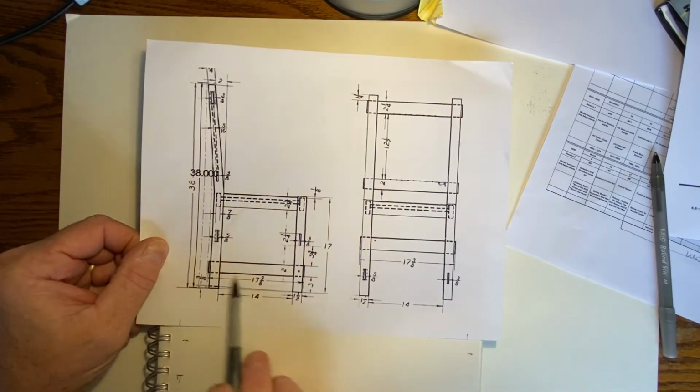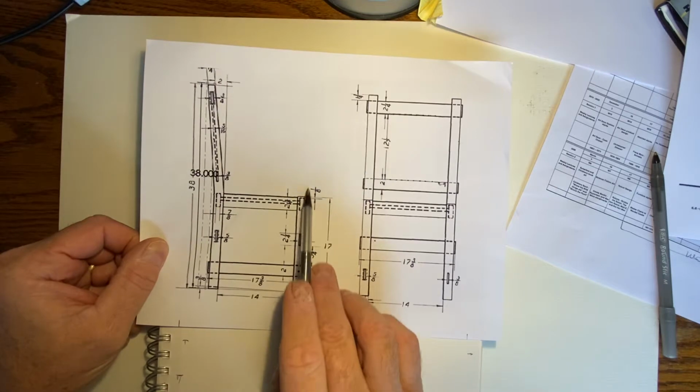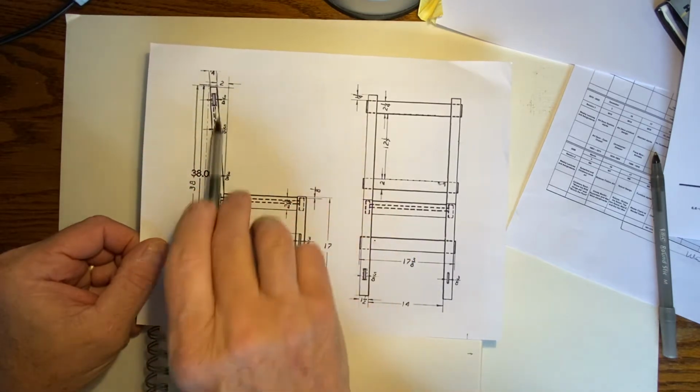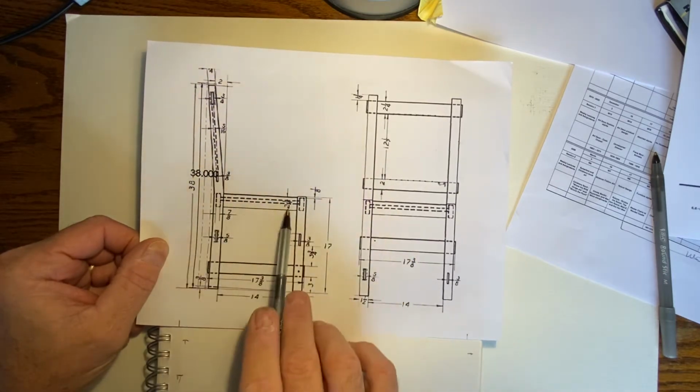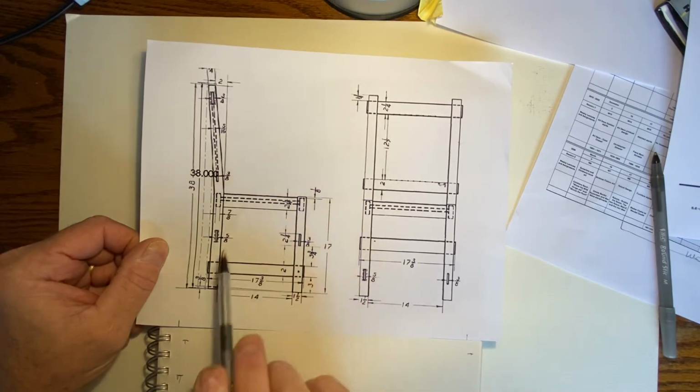So you basically have this box, okay? Proportionally, you also have another box up here. So you can basically build this based on just building a couple of boxes, as I'll show you here real quick.